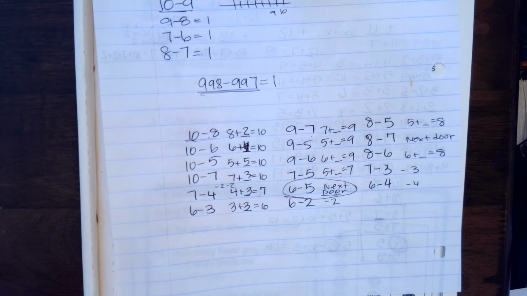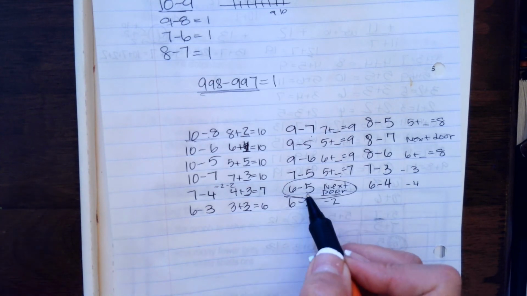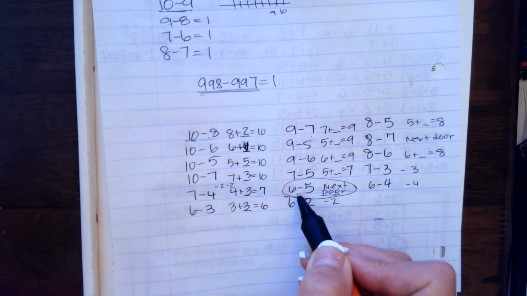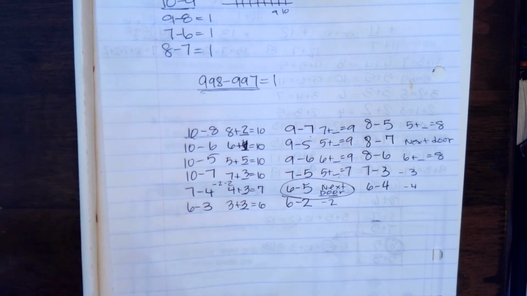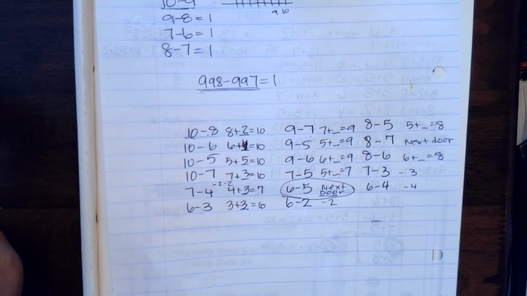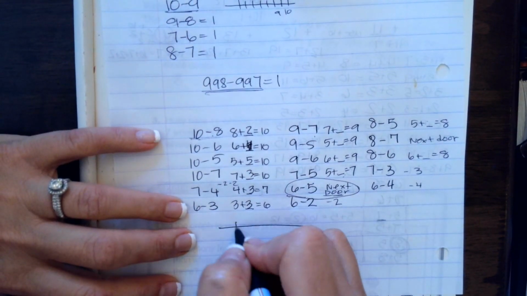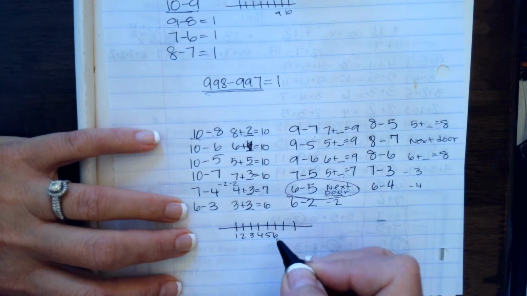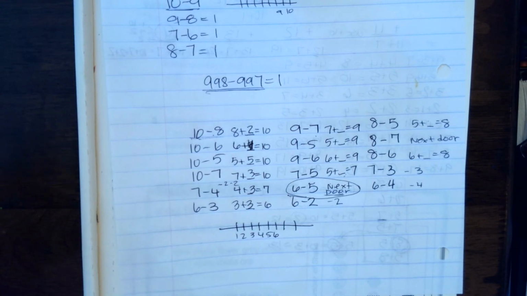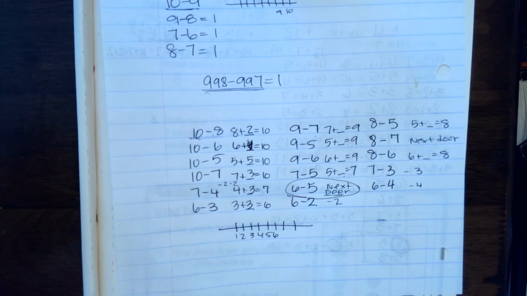So what do we know about next door neighbors? If 5 is next to 6 on the number line, how many jumps would you have to go to get to the next number? Like, I think 1. Yeah, because how many houses do you live away from your next door neighbor? 1. So same thing with this.